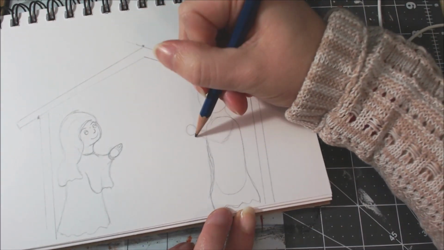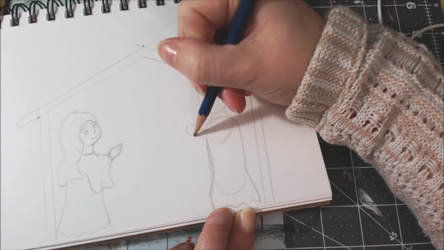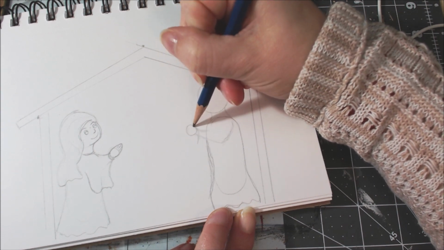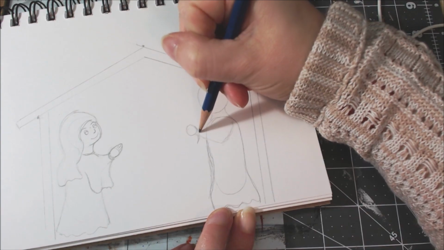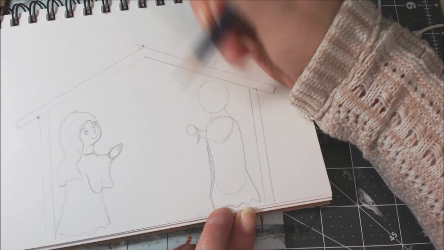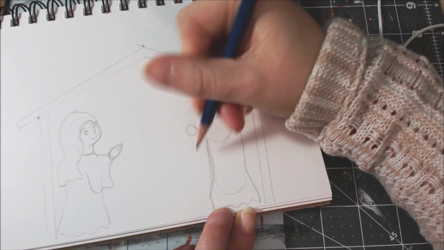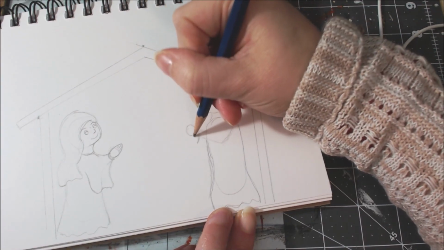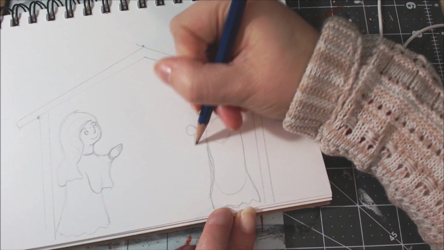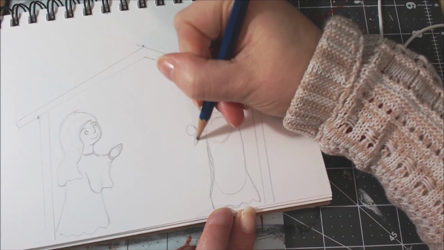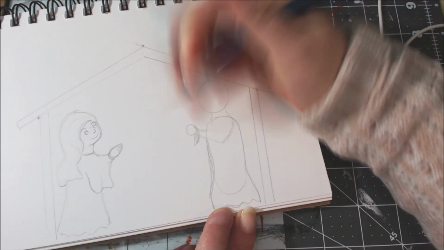And then his robe, I'm going to draw a curved line right there because that's like the sleeve hanging, and then a line down like this for that sleeve, and technically this would be the inside of his sleeve.